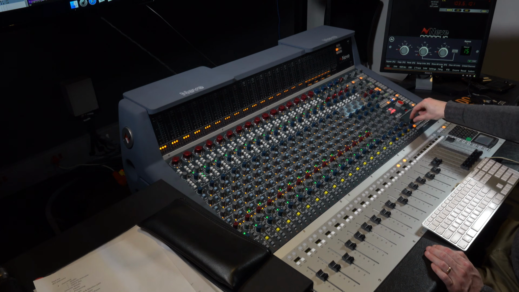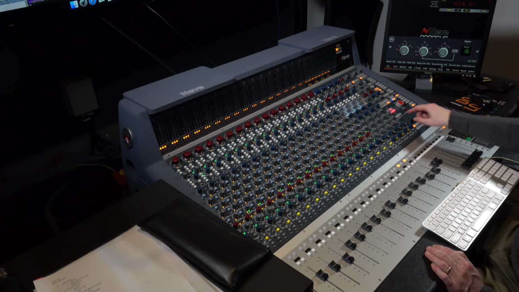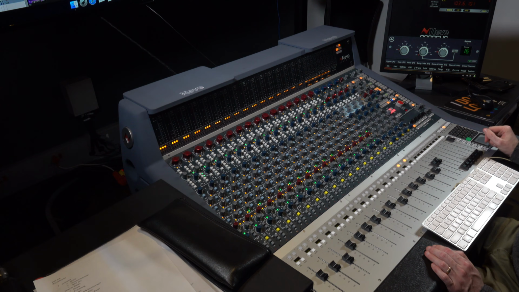If I make a change on channel 15, let's just add a massive boost to the bottom end. Scroll across to channel 16, and that same boost is present there. So those controllers are linked together, which means I can EQ these 2 as a stereo pair now. Let's listen to these vocals and see what we can do with them.